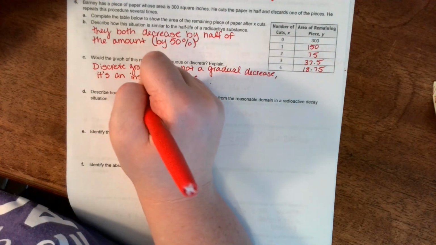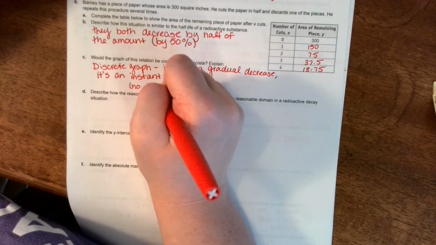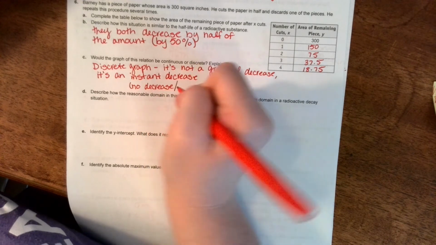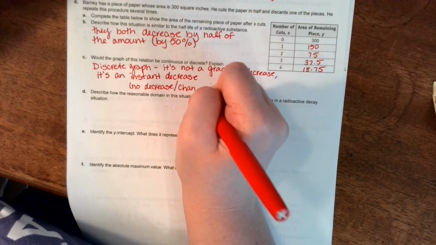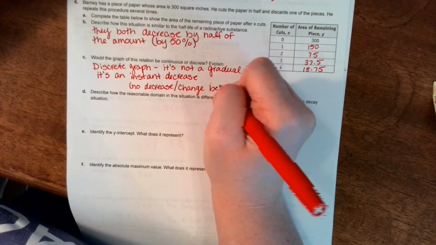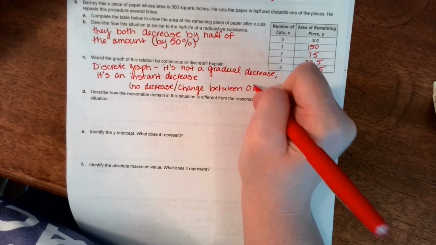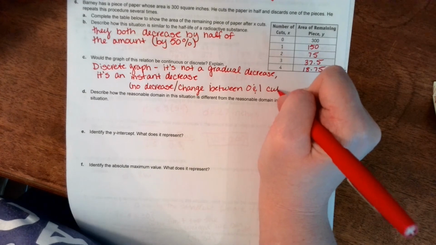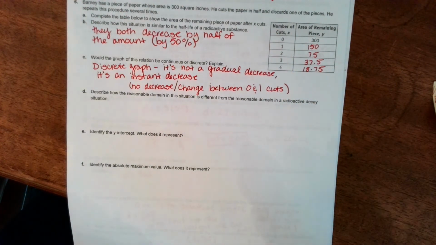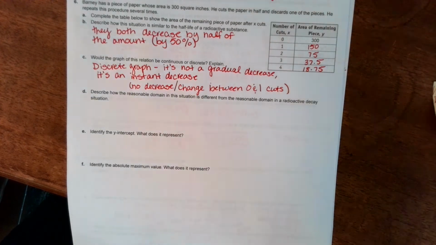You can also say there's no decrease or no change between 0 and 1 cuts. You don't have a half of a cut. A half a cut really is still a cut. So, yeah.